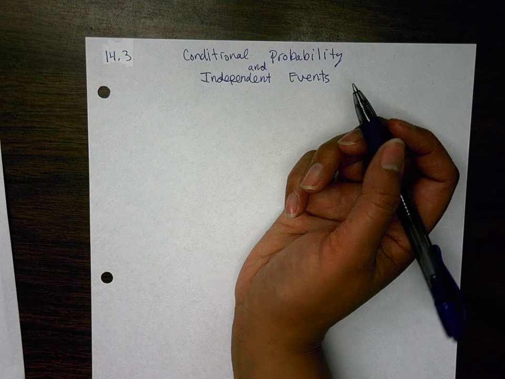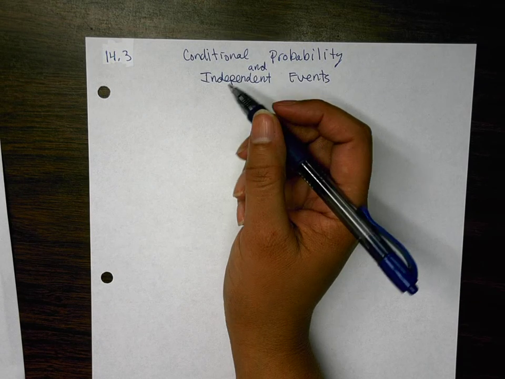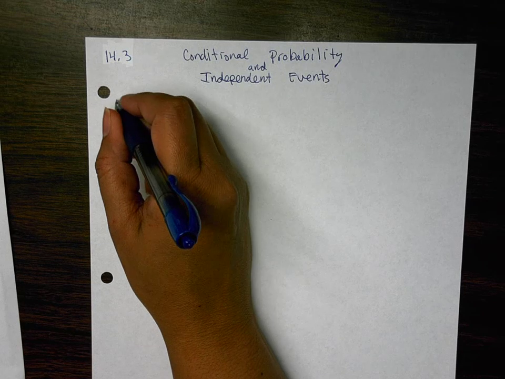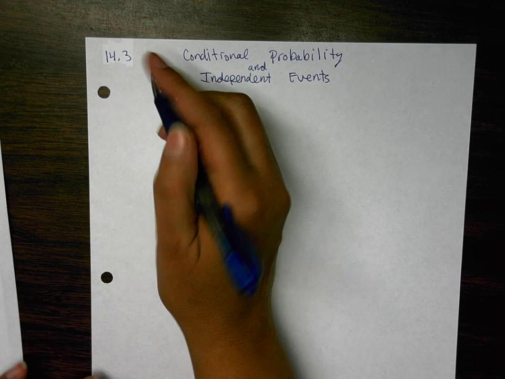Okay. We're going to start off talking about conditional probability and how to work with frequency tables.